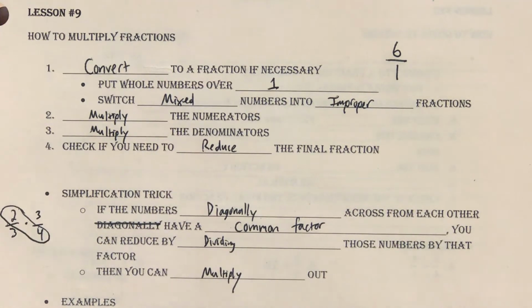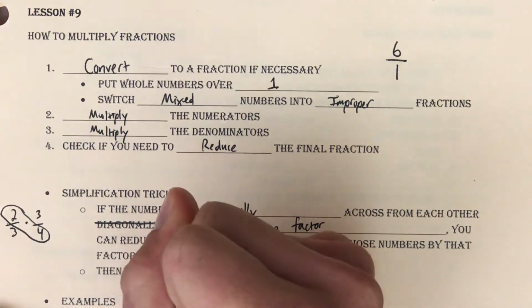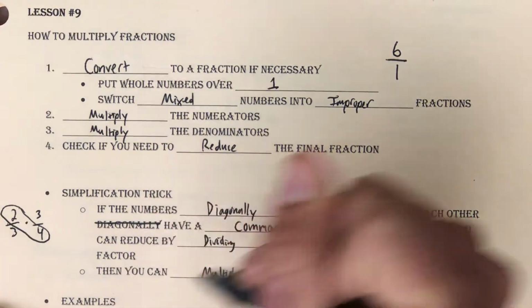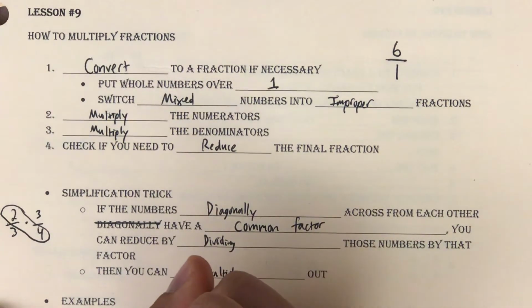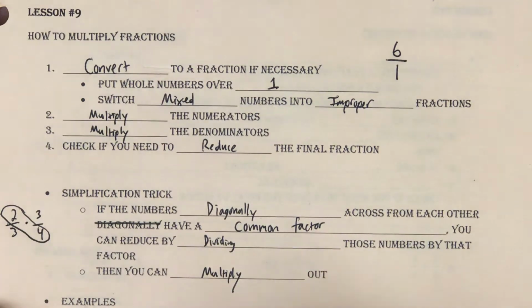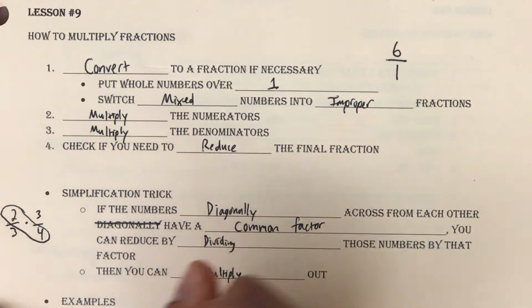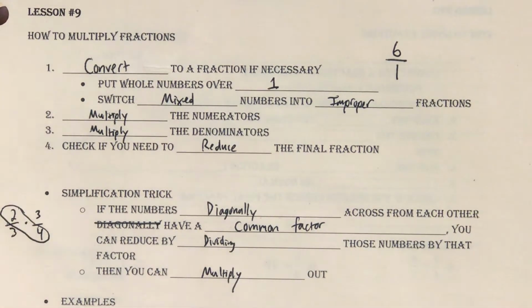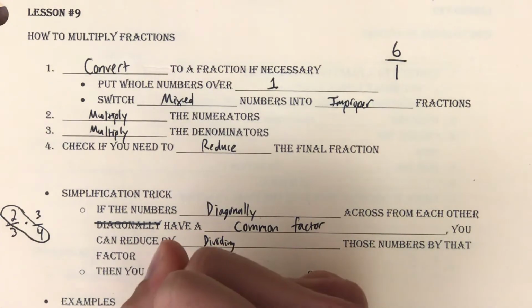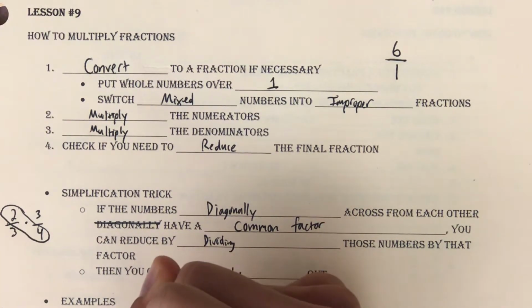Well, the biggest number I know off the top of my head that works for both of them is 6. So I'm just going to divide them by 6. Well, 12 divided by 6, that is 2, right? And 72 divided by 6, that is 12. So I'm not quite all the way reduced down because, again, they're both still even numbers. So I'm going to divide them both by 2 again.